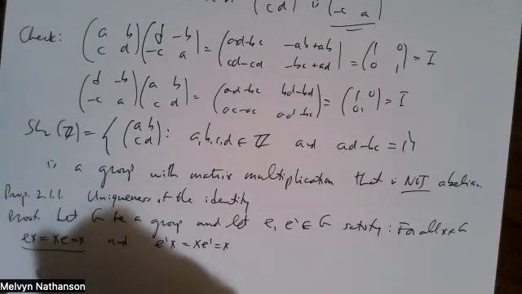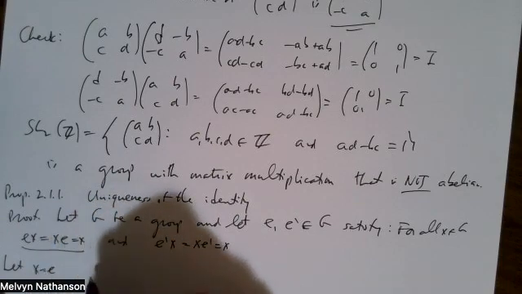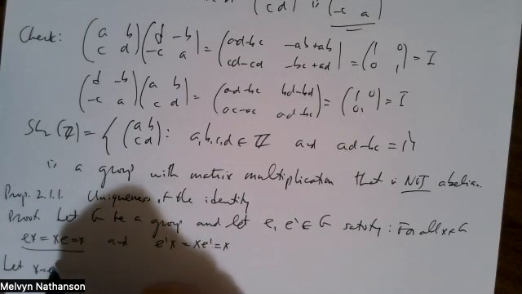So in this equation, we can let X equal E prime.